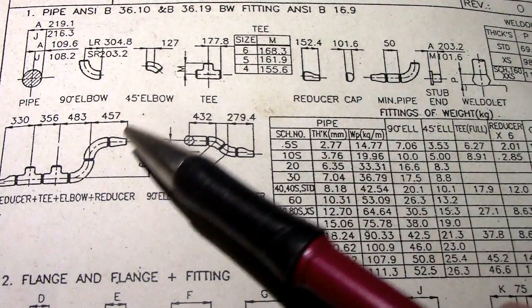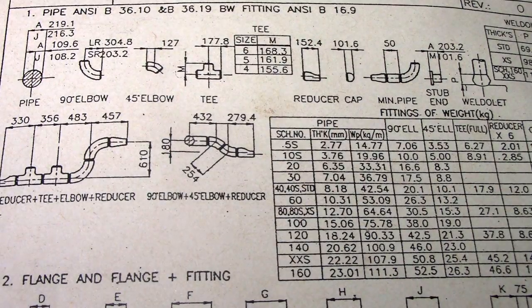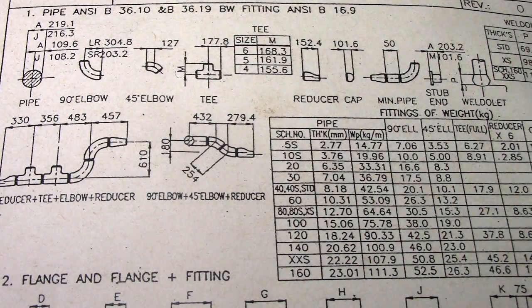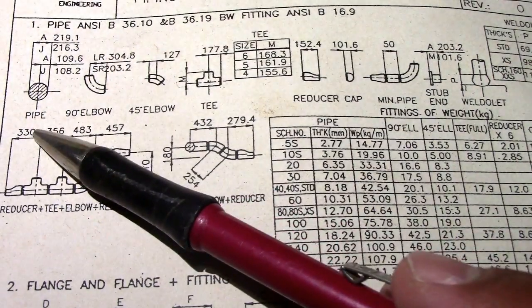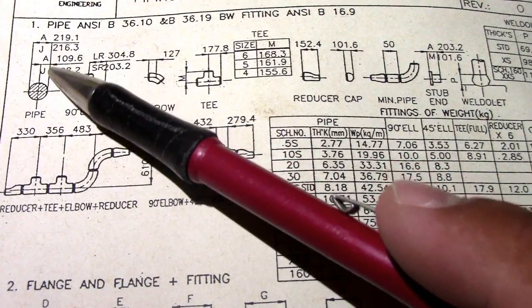They have the dimension of 90 degrees elbow, 45, tee, reducer, cap, and minimum pipe. This is the outside diameter for the 8 inches, so 200 millimeter.